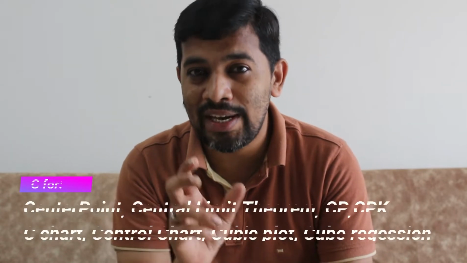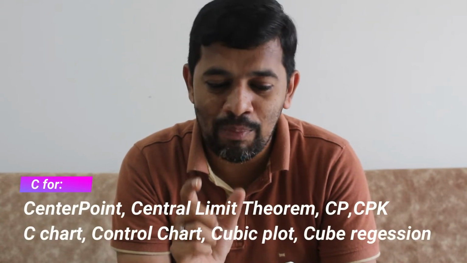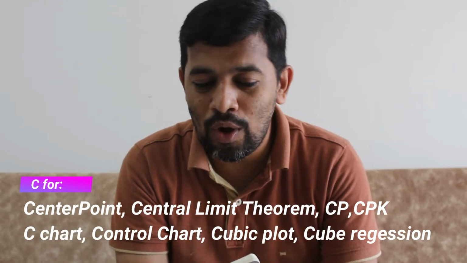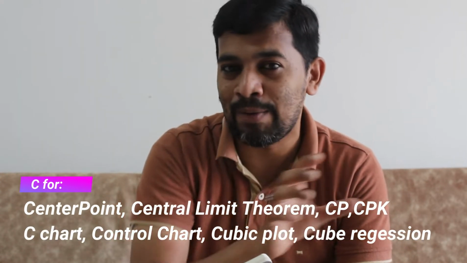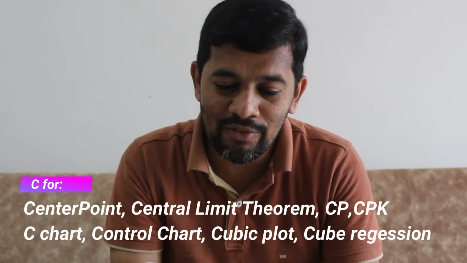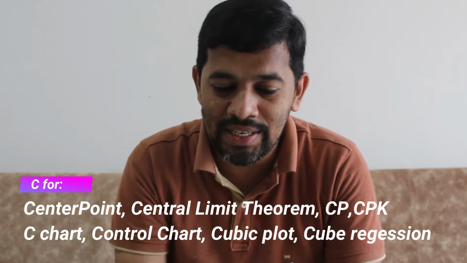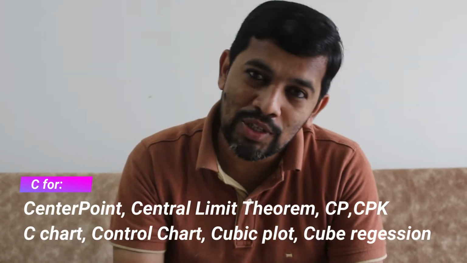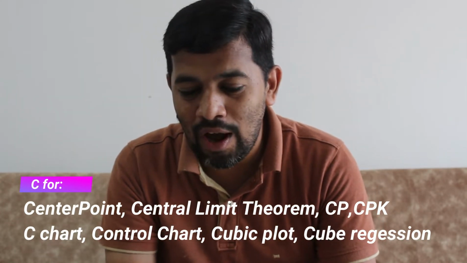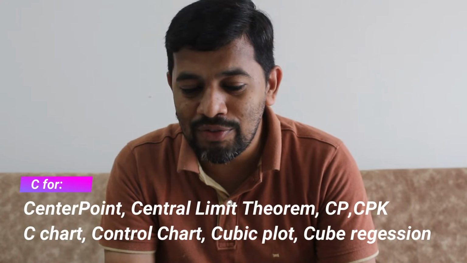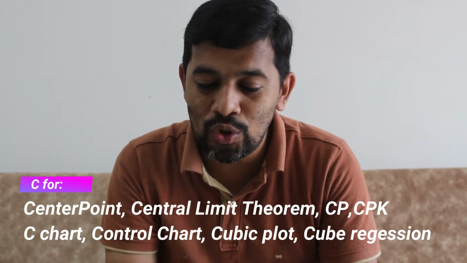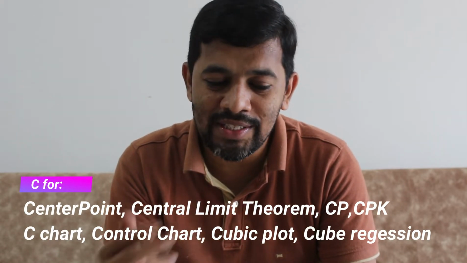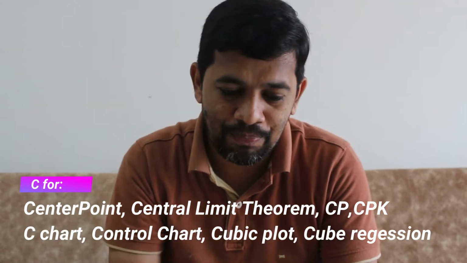Let's say C. C for center point. In design of experiment, you would have come across center point. And then you have C for central limit theorem, which also stands for C. And then you also have various things like Cp, process capability ratio, Cpk, process capability index, and then you also have something called C chart, control chart and all that, right? So all of these things emerge with C.